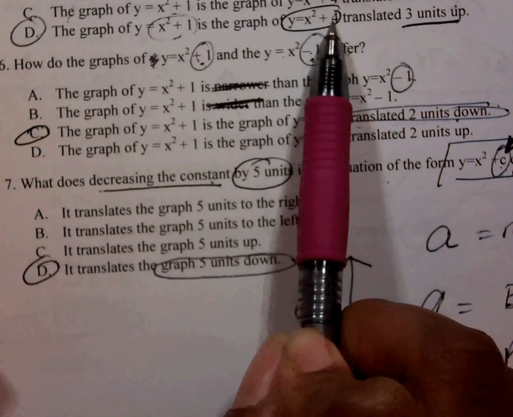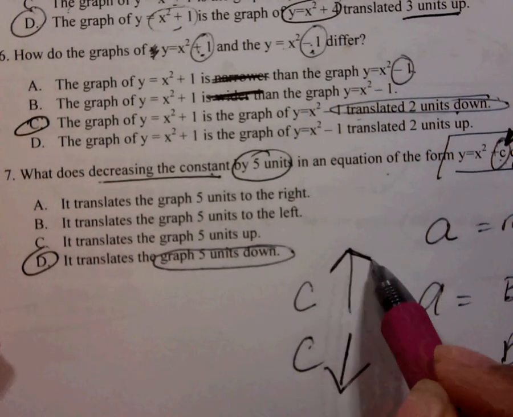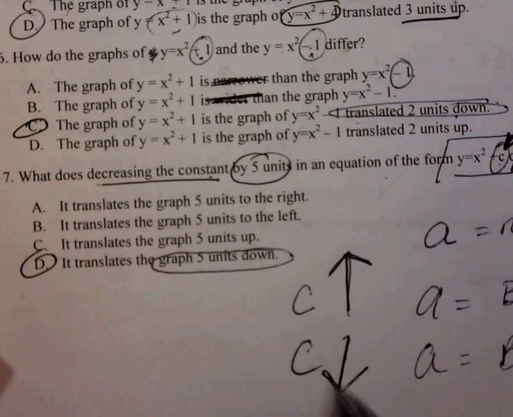+1, +4, your graph is going to move up if C is positive and down if C is negative.